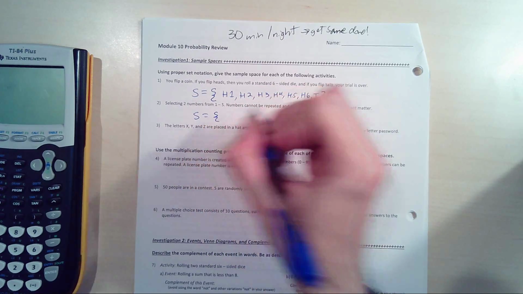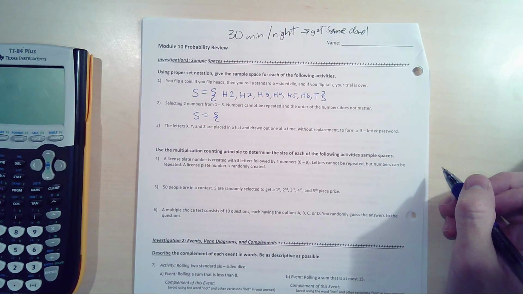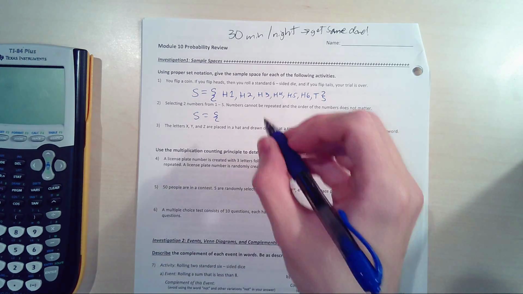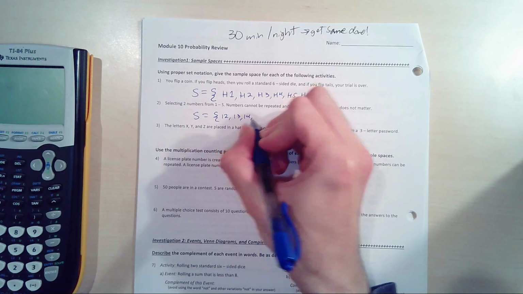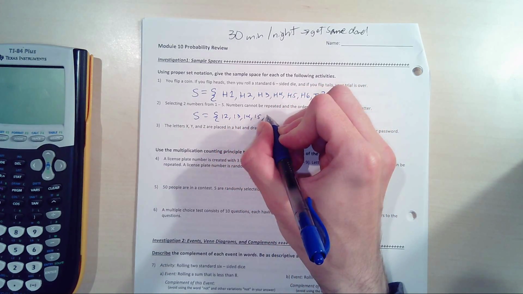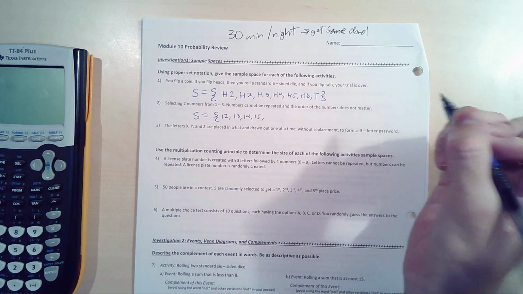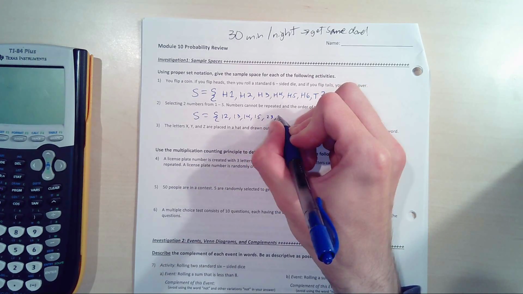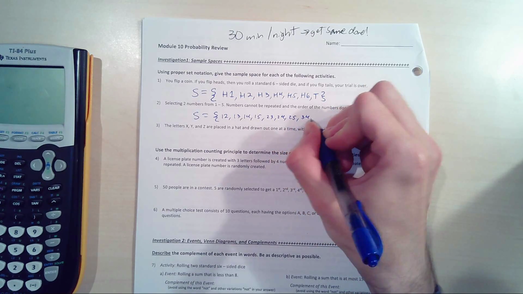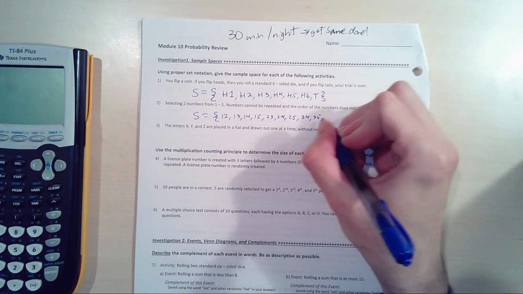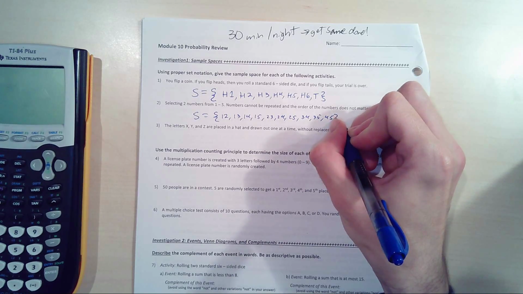We're looking for sample space, and you're just selecting two numbers from 1 to 5. Numbers cannot be repeated, and the order of numbers does not matter. So for instance, I'm able to have a 1 2, or a 1 3, or a 1 4, or a 1 5, or a 2 but not a 1, or a 2 2, because they can't be repeated. So 2 3, 2 4, 2 5. I can have a 3 4, a 3 5, or a 4 5.